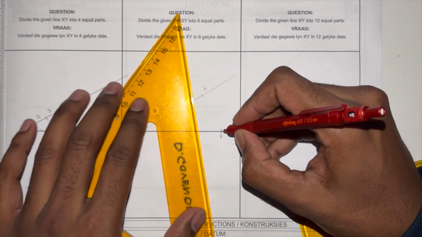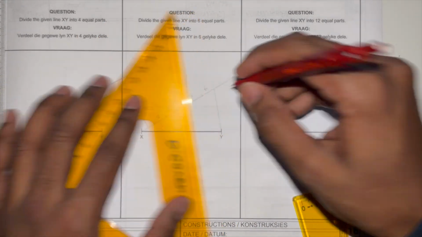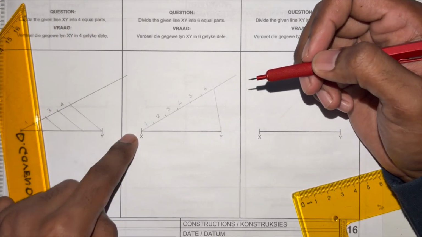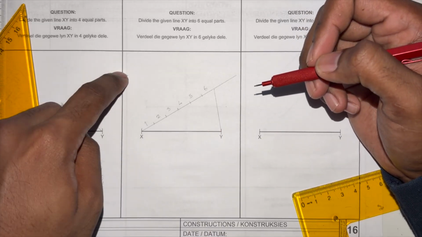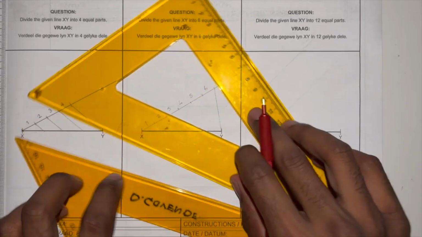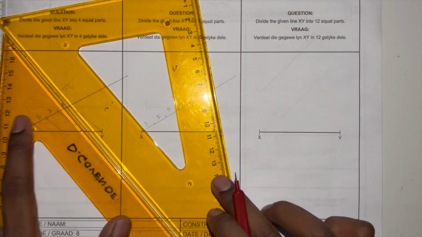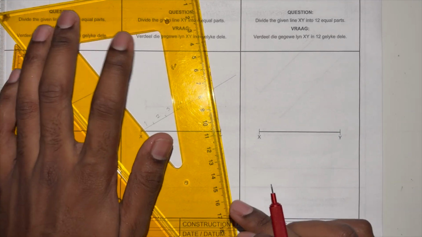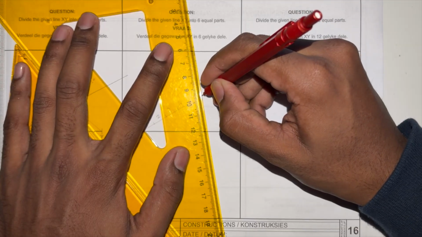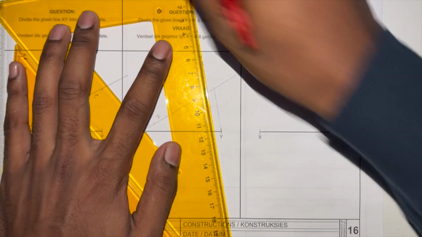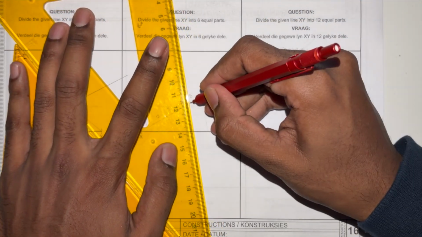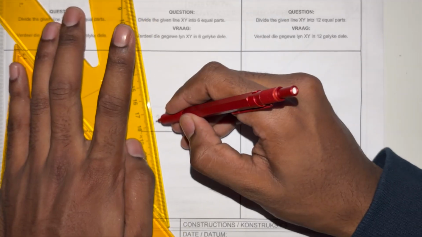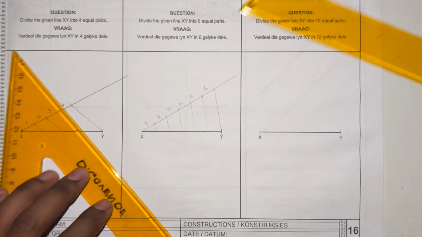At the sixth one, draw a line to join the sixth point to point Y. Now listen, if you started this line on that side, on Y, and went this way, that would be okay. You get the same result. Use your two set squares, find the angle as such, put your palm down on the one. Just put my T-square. There we go.